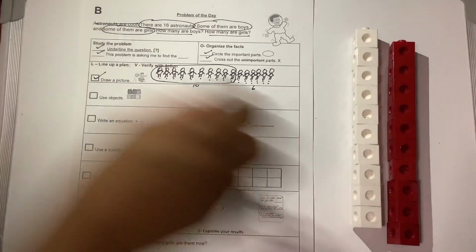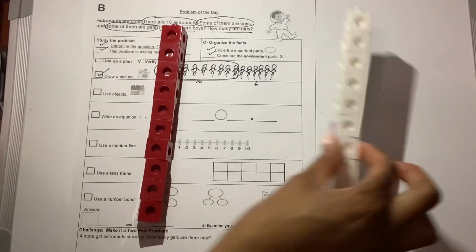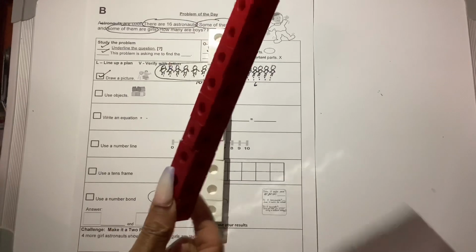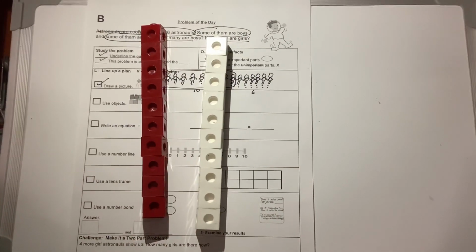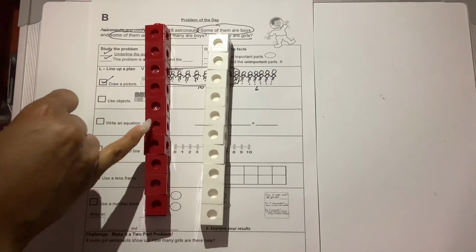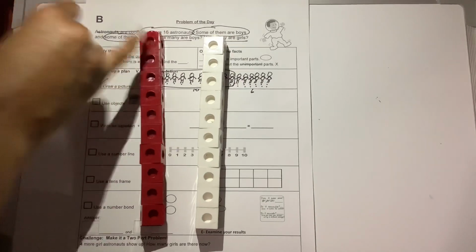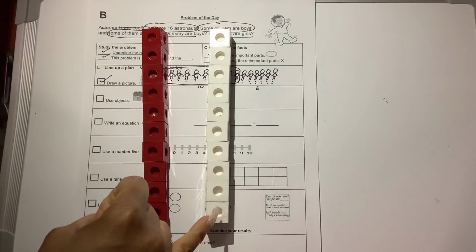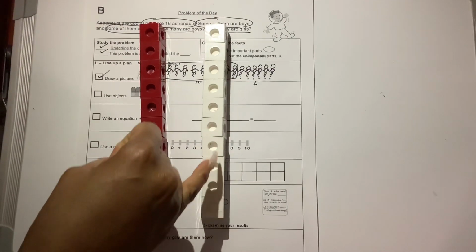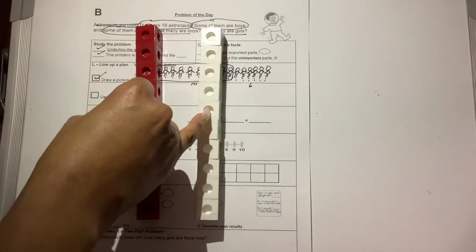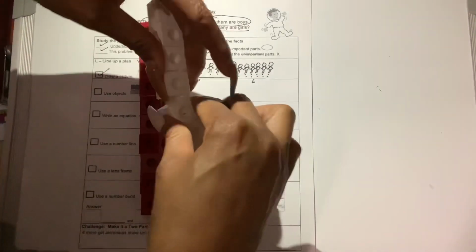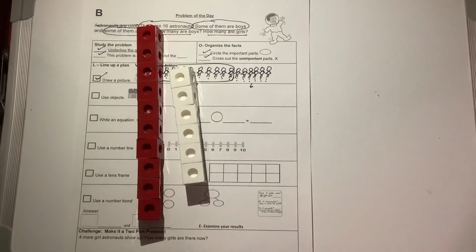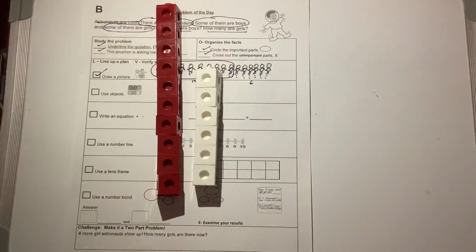Let's use our objects. So boys and girls, this is my 10 cube stick. Let's count. 1, 2, 3, 4, 5, 6, 7, 8, 9, 10. I need 16. I'm going to count on 11, 12, 13, 14, 15, 16. This is my 16. I'm going to take away the extra ones over there. So now I have 16.